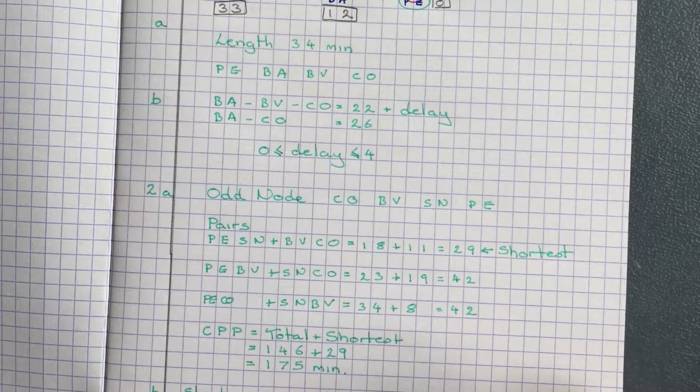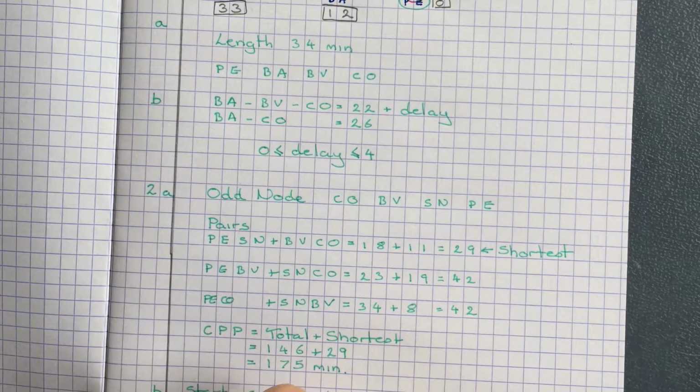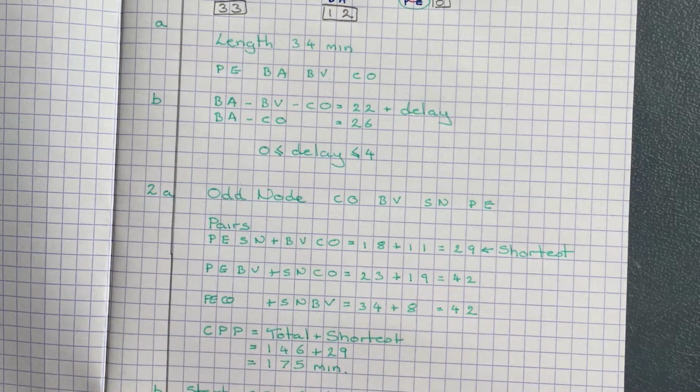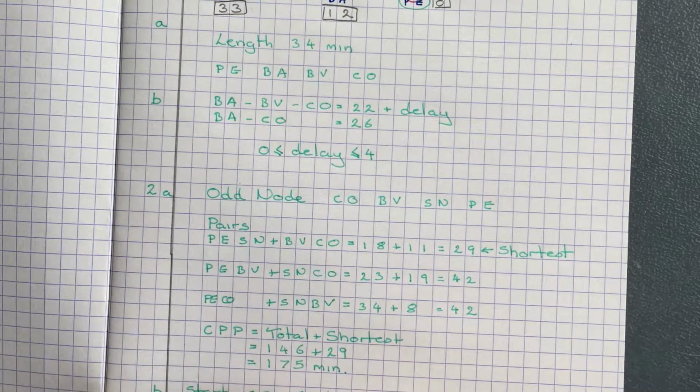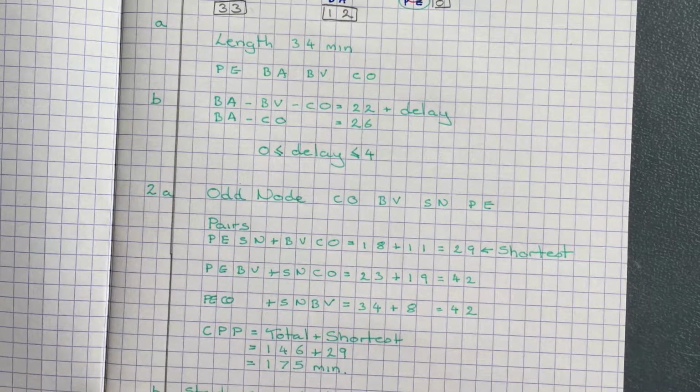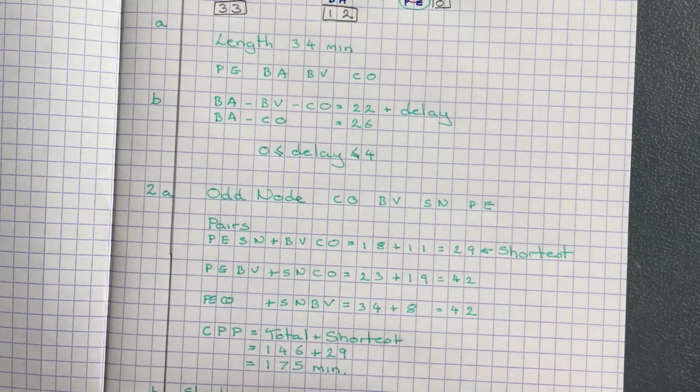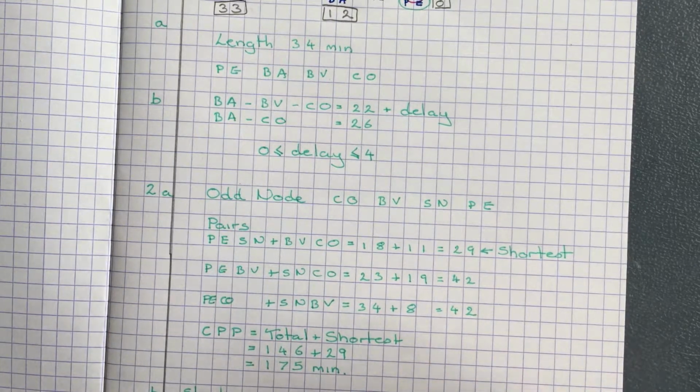Now SN and BV, if you look at your pairings from up here, is this one, which is 8. So in this case, with a different start and finish point, our Chinese Postman problem, we still have our total, but this time our repeat is only 8, and so we come in at 154 minutes. So what we're doing effectively by having a different start and finish is saving 21 minutes.